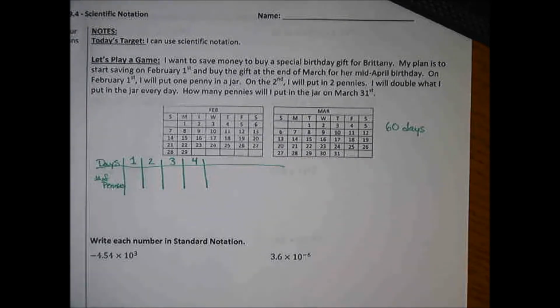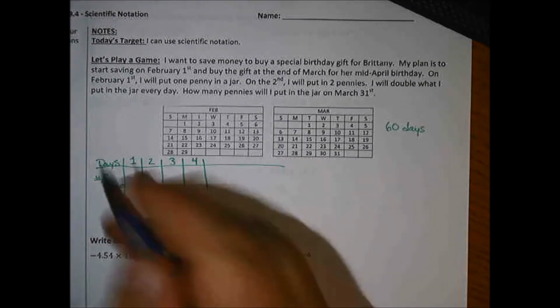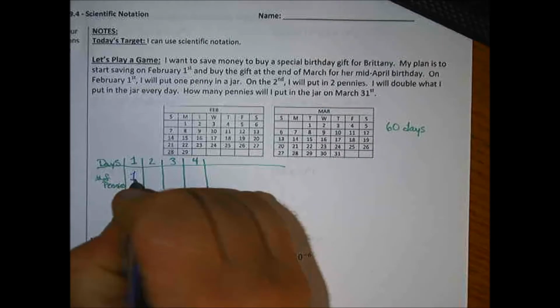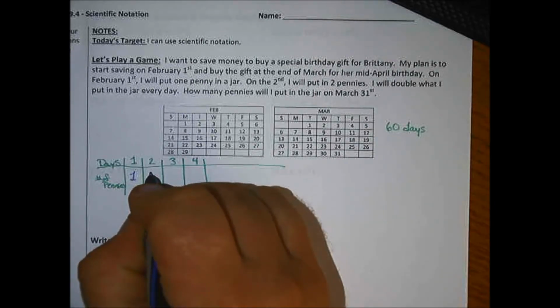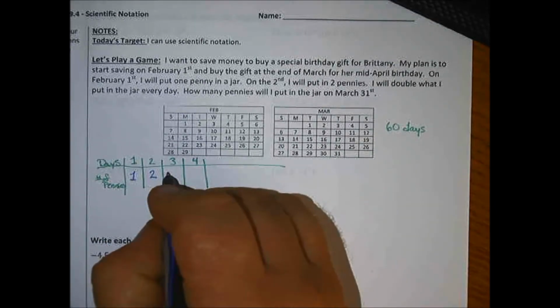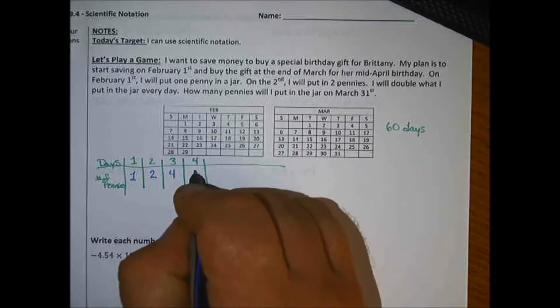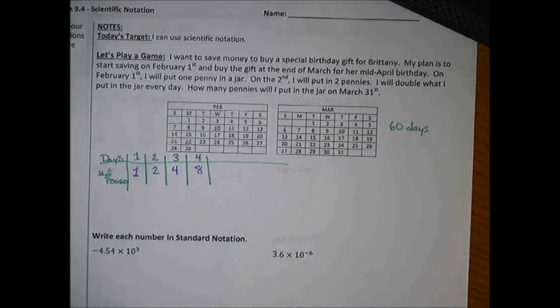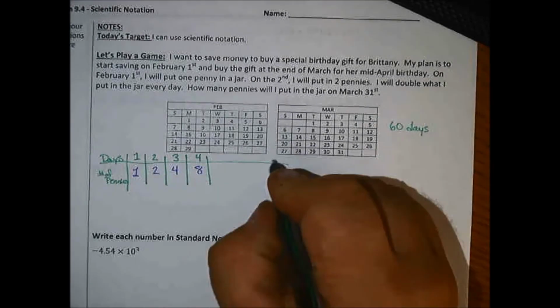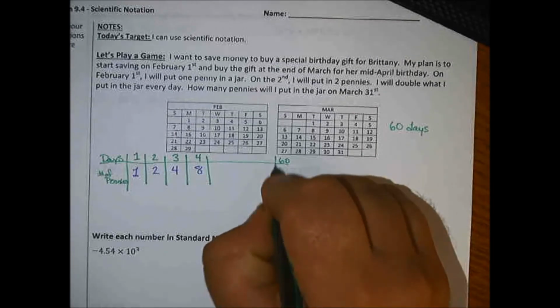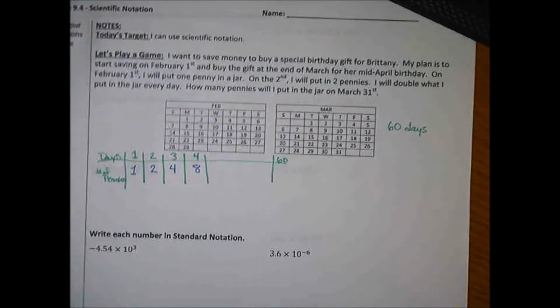But on day 1, I have 1 penny. On day 2, I have 2 pennies. Day 3, I have 4 pennies, and day 4, I have 8 pennies, and I can keep going. I want you to go and pause the video and try to answer this question: how many pennies will I put in the jar on March 31st, or in other words, when this thing gets to day 60? Okay, go ahead and pause the video and try that.